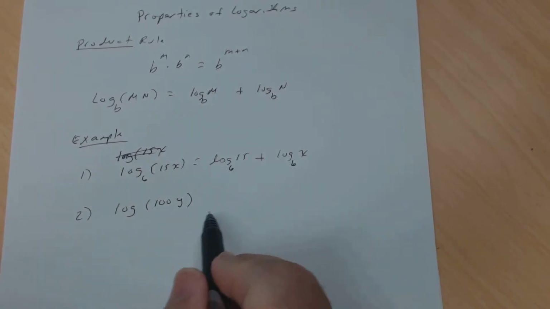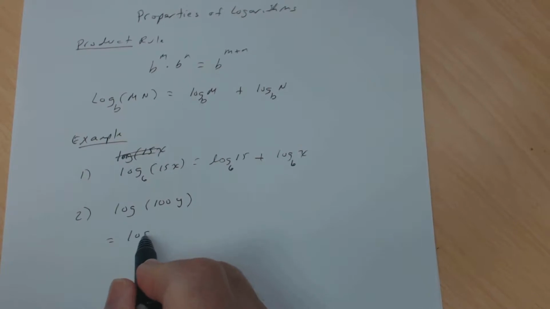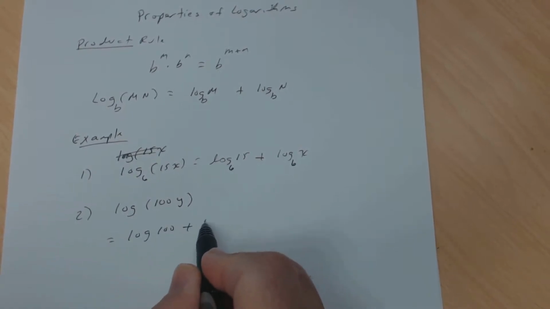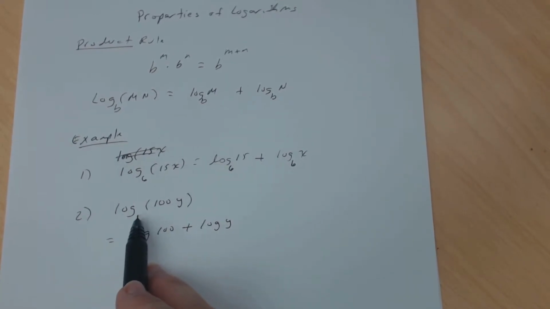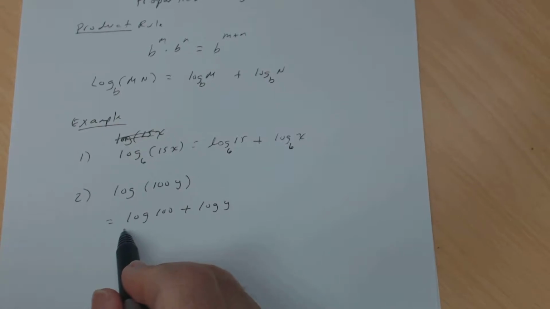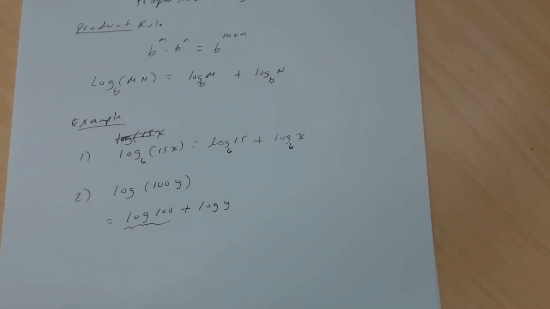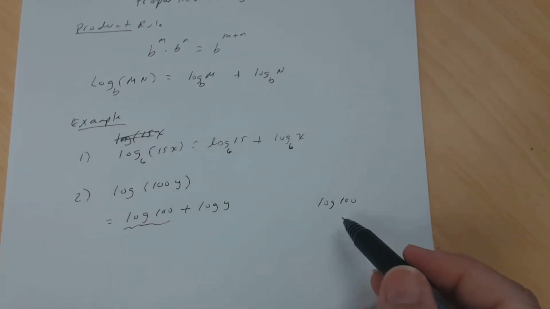So remember when we wrote this, using a product rule, you can write this as the log of 100 plus the log of y. Now remember, again, there's no base, but it's understood to be base 10. Which, if you remember from a previous lesson, is that you can simplify the log of 100. So you must simplify if you can without using a calculator.